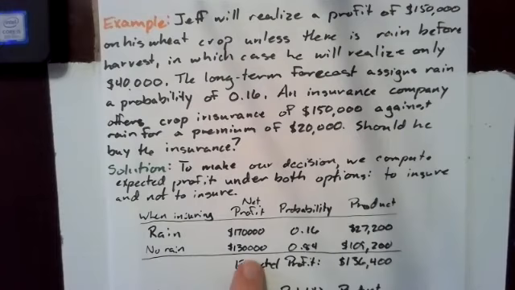If there's no rain, he gets the $150,000 for selling off his grain and loses $20,000 for paying for the insurance that didn't come through. And that's an 84% probability, so that has a product of $109,200. The expected profit here is the sum, $136,400.